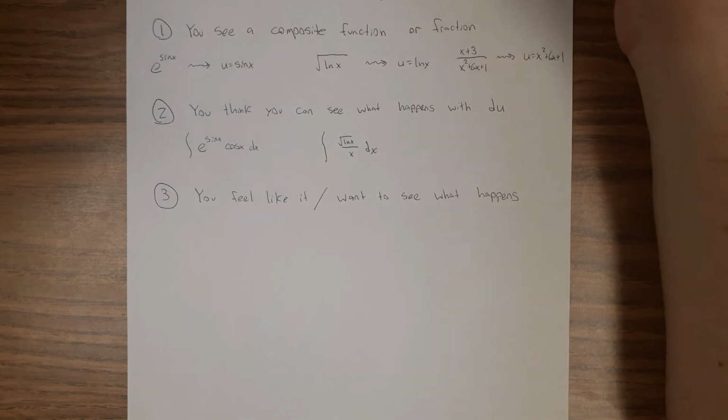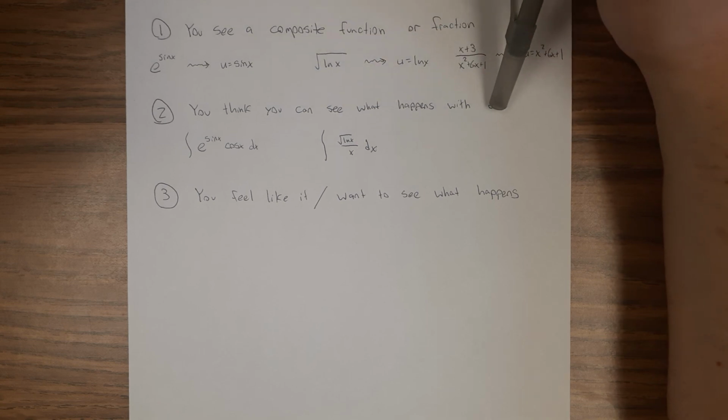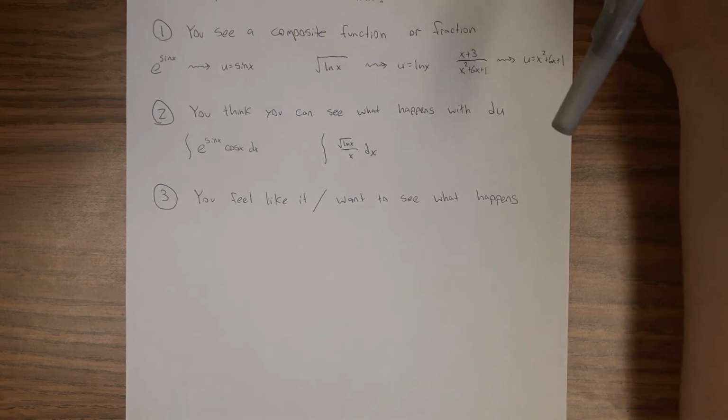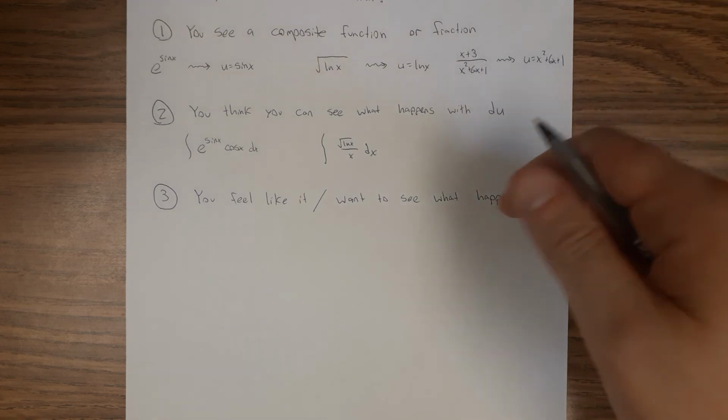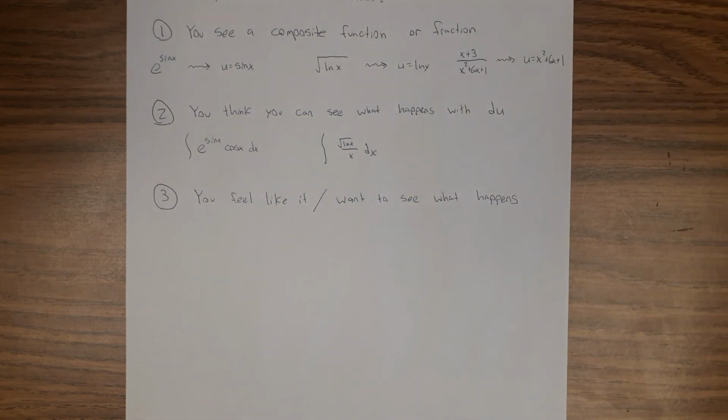A second reason is, if you get experience with u substitutions, you'll get good at looking a step ahead. Completing the substitution always involves replacing the du. And whatever you make u, du is going to be the derivative of that. You can start to see one step ahead what happens with the du.